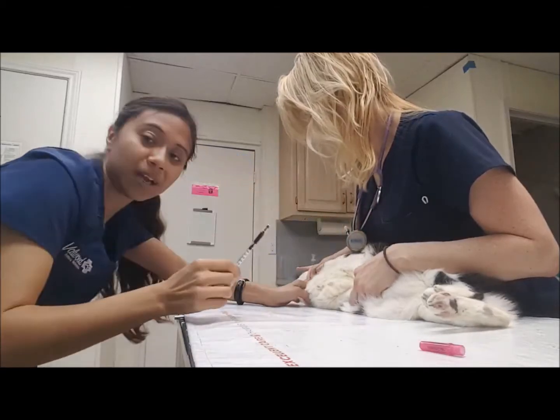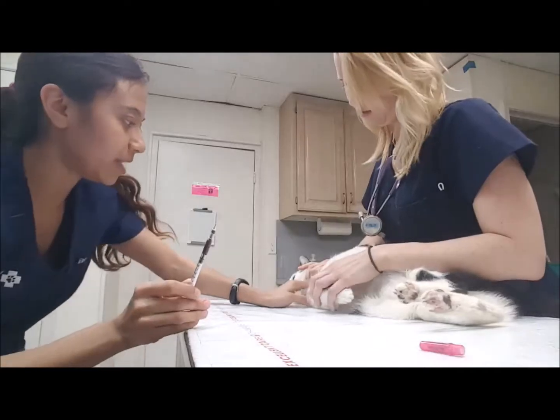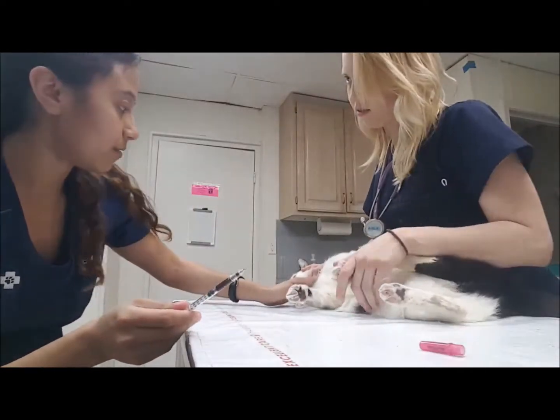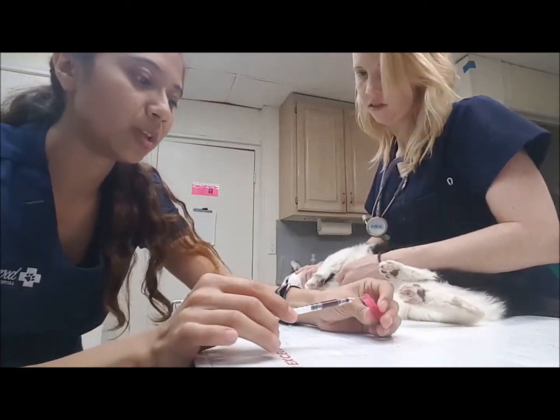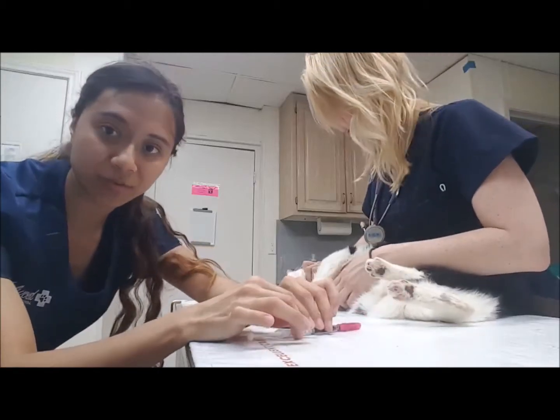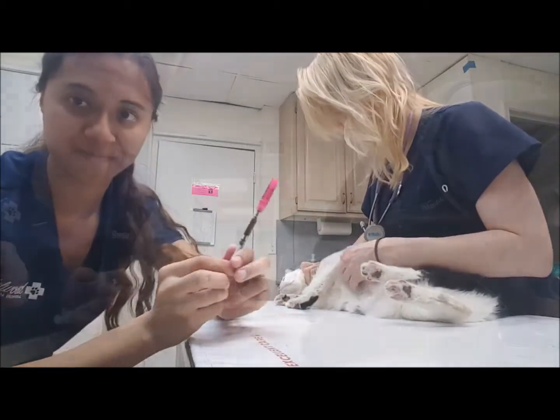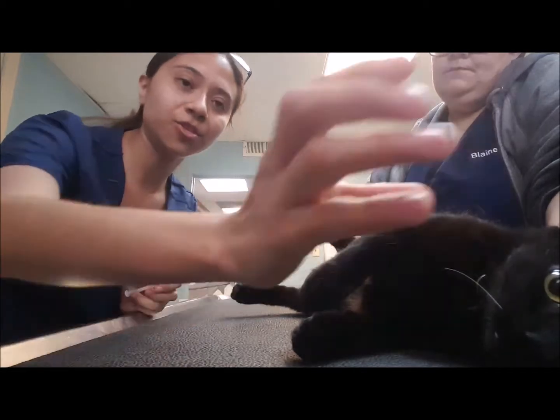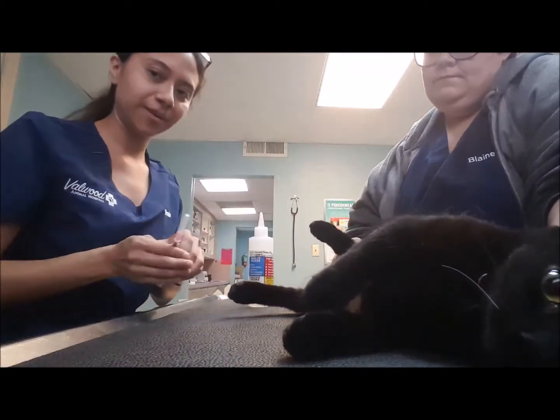Alright, so this is how we get a jugular blood draw on a cat. Once we have our blood, make sure to hold off on the vein so that our patient will not get a hematoma. Today I'm going to be showing how to draw blood from the medial saphenous vein.